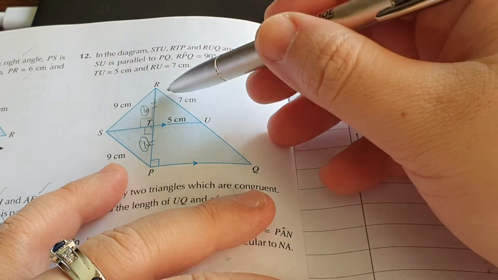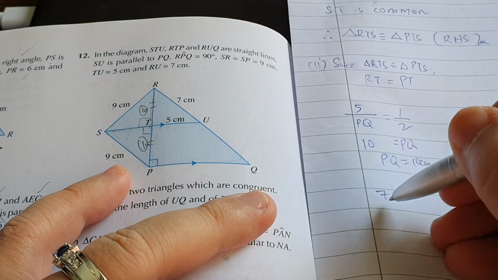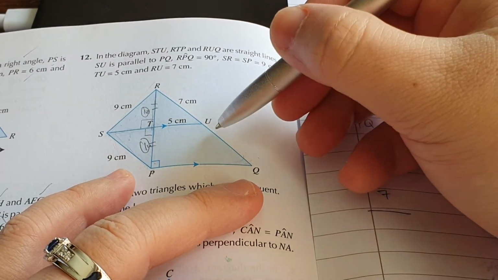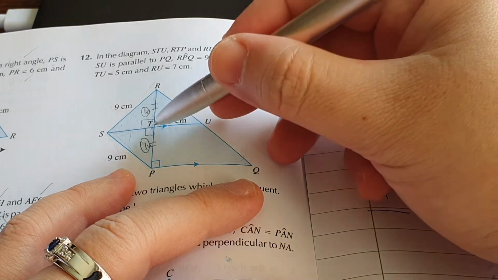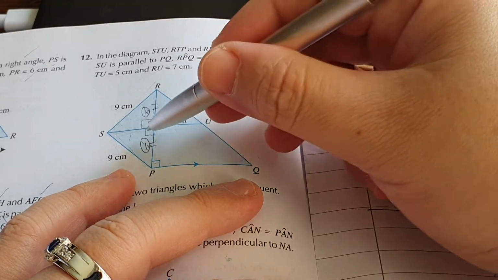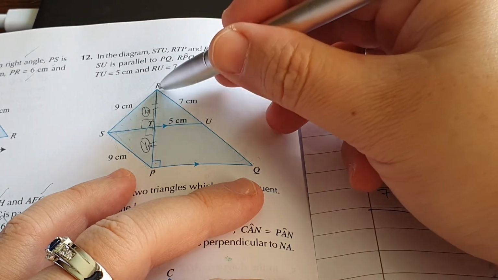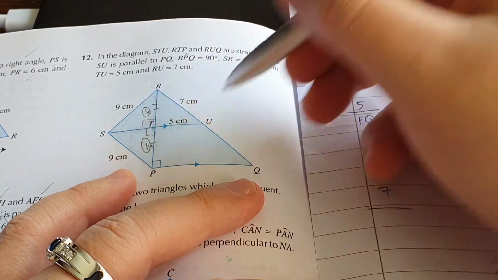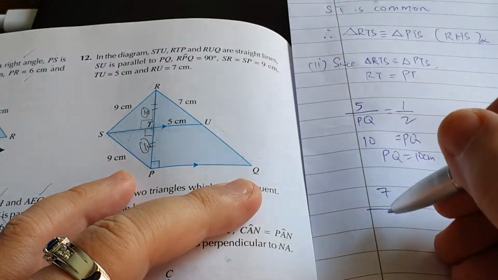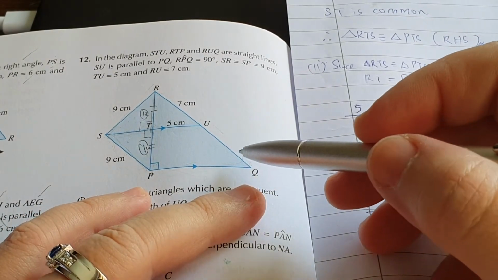Okay, then I can do the same here, no? RU, okay, you see, this small one is 7. You cannot say 7 over UQ, because you know why not? UQ is not the side of a triangle, it is the side of a trapezium. So you must say small length of the small triangle over longer length of the big triangle. So it must be 7 plus UQ. Okay, this part must be very clear. A lot of students make mistakes here.